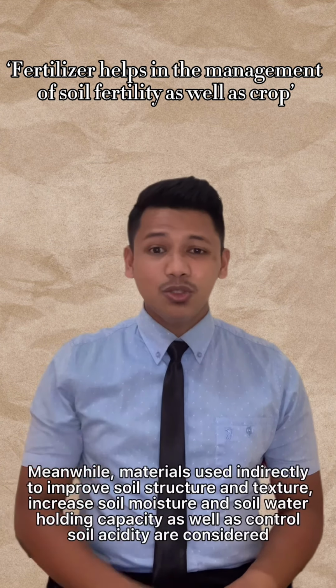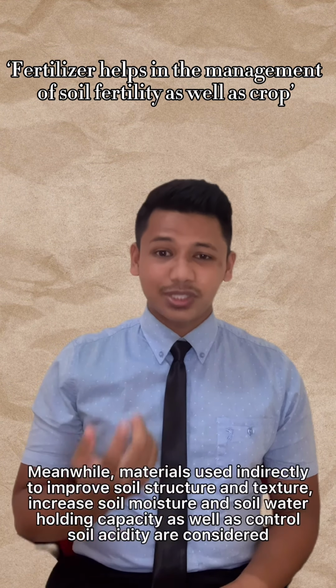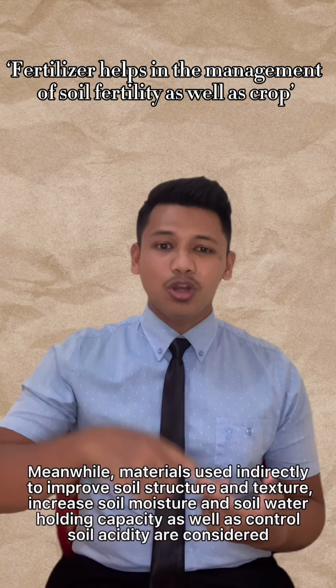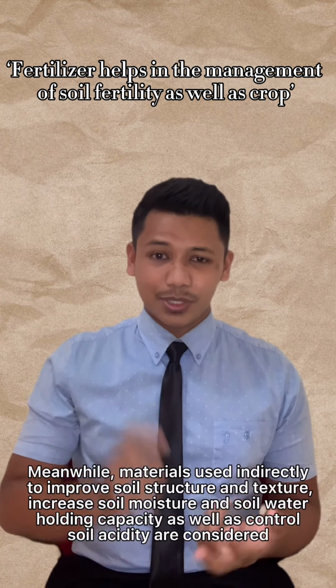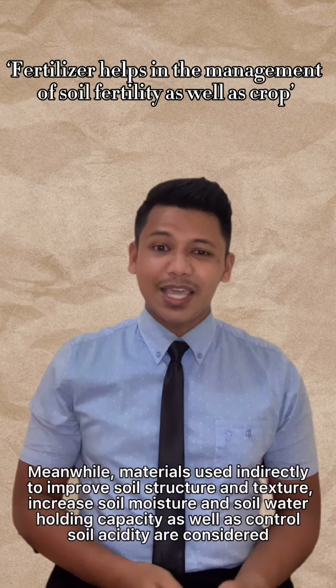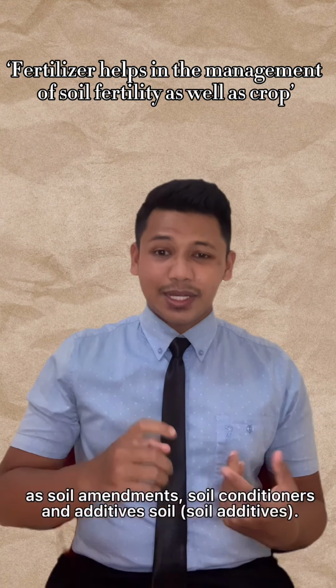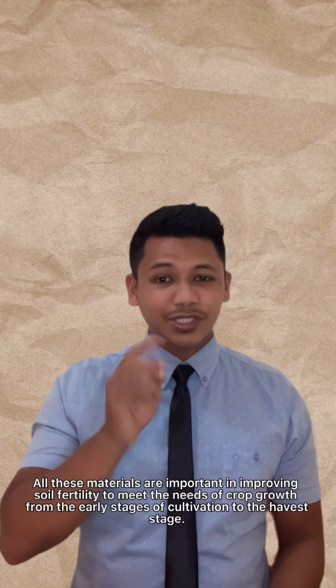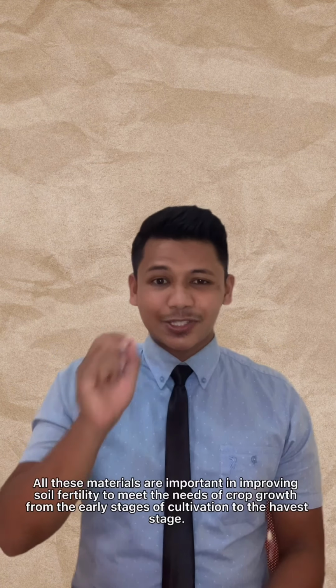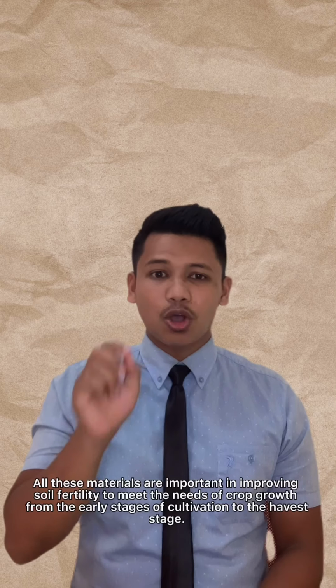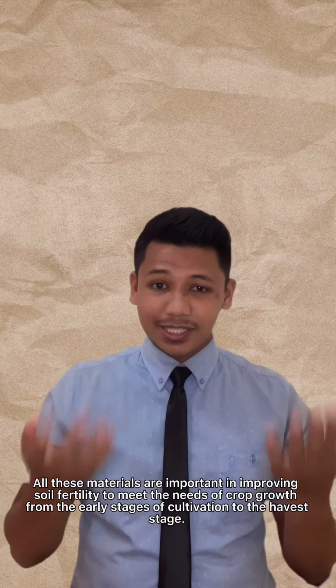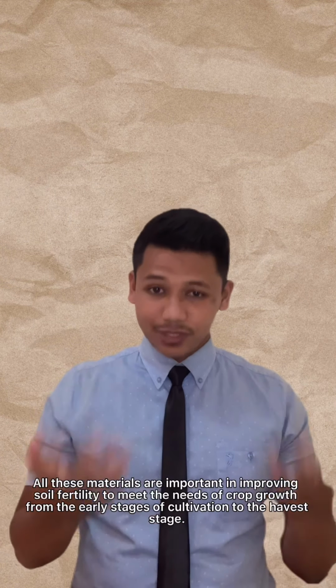Meanwhile, material used indirectly to improve soil structure and texture, increase soil moisture and soil water holding capacity, as well as control soil acidity is considered a soil amendment, soil conditioner, and soil additive. All these materials are important in improving soil fertility to meet the needs of crop growth from the early stage of cultivation to the harvest stage.